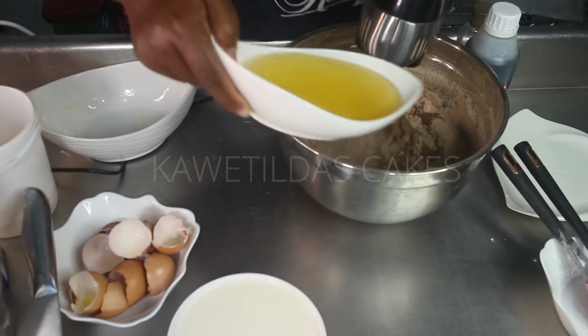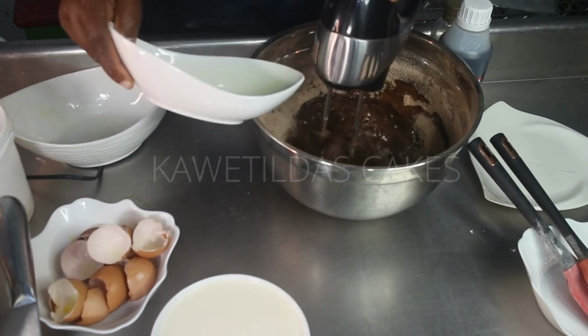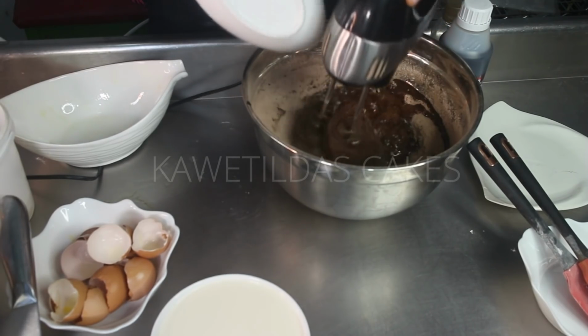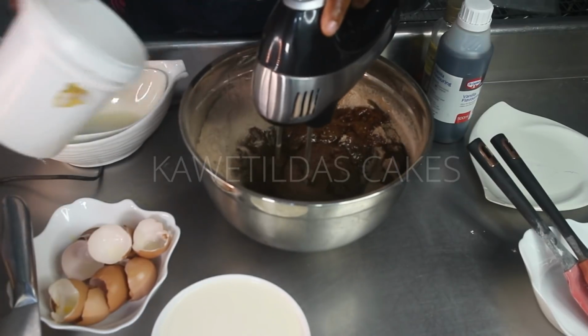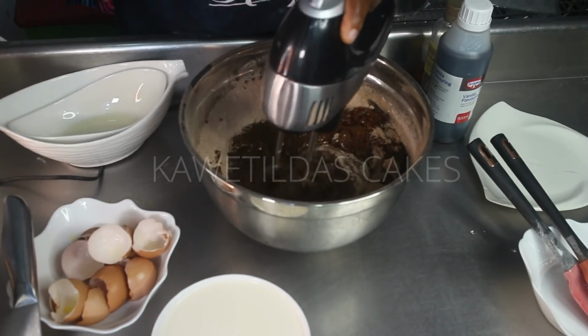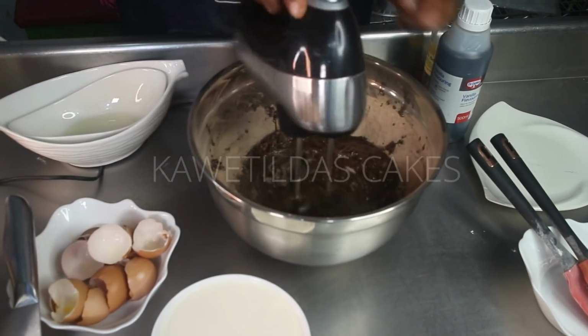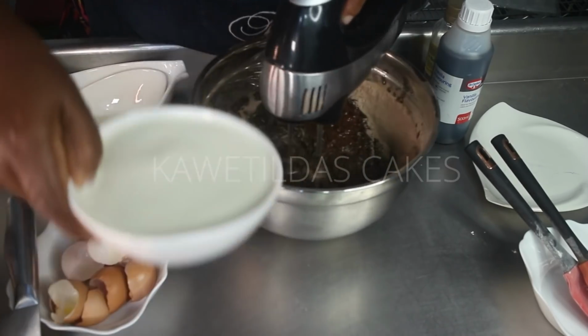I'm pouring my oil. I hope you can see. This is the second part of the oil. Then I'm pouring the milk.